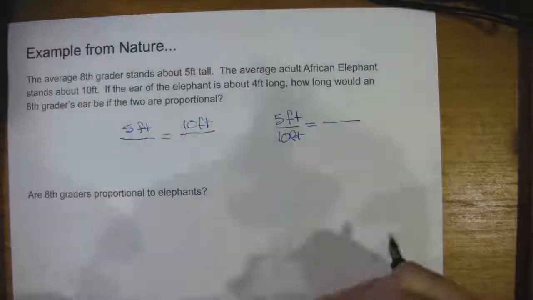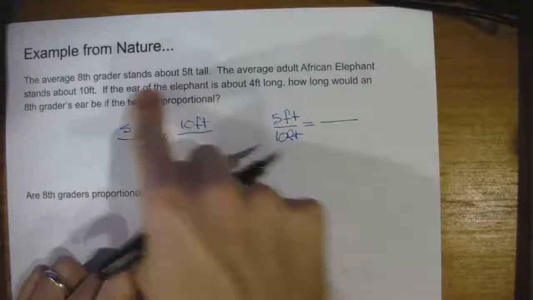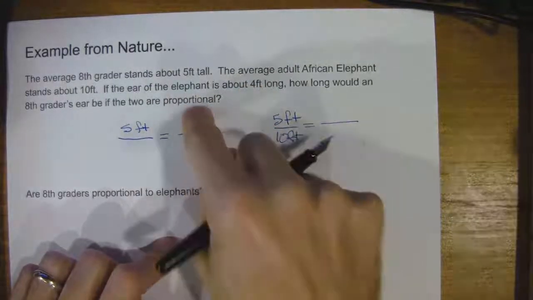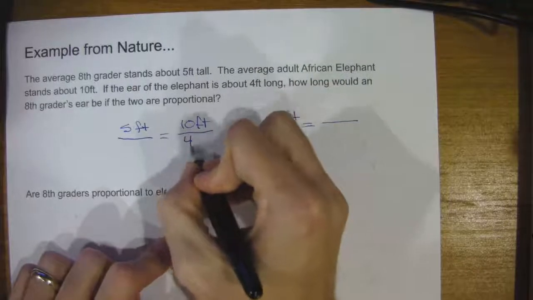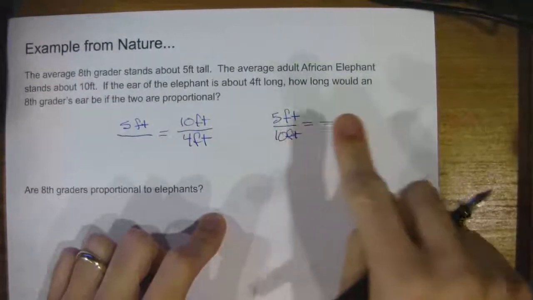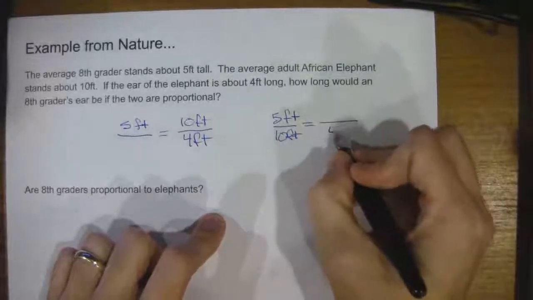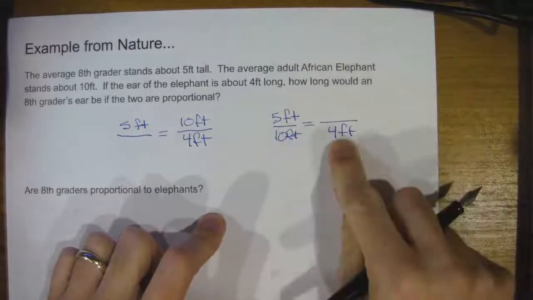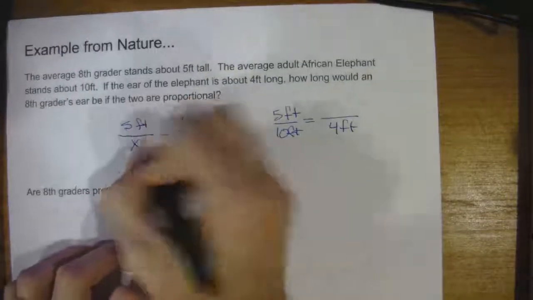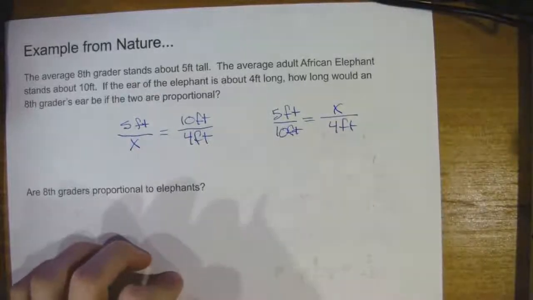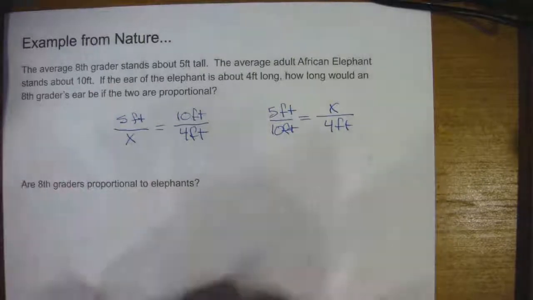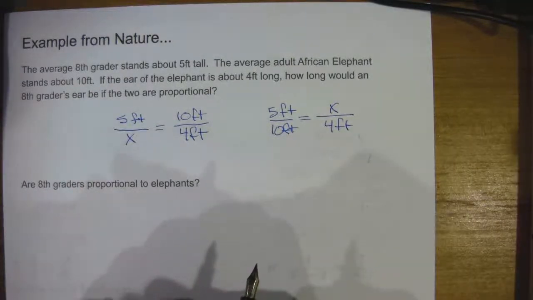Now remember, we want like items. So if we're talking about the elephant's ear, all right, well, this was the elephant's height, so the elephant's ear would need to go below. Elephant with elephant. So 4 foot. All right, let's look over here. Again, if I've got elephant here, then I would want elephant here. So elephant's ear height is 4 feet. Again, I looked this up. I couldn't believe it, but 4 feet. It's amazing. What we want to know is, how long would an 8th grader's ear need to be? So again, 8th grader with 8th grader, or 8th grader with 8th grader. How long would it have to be in order for this to work?